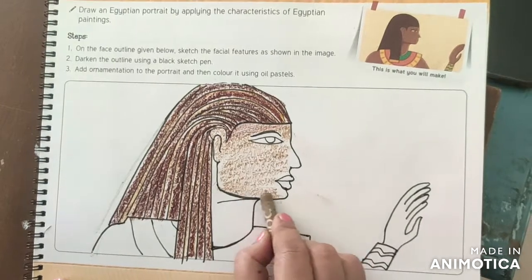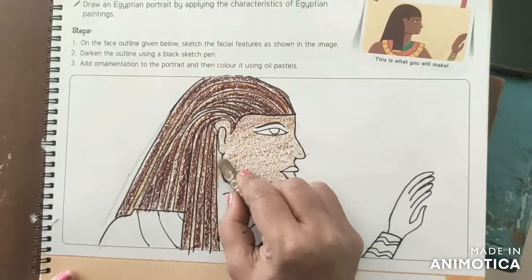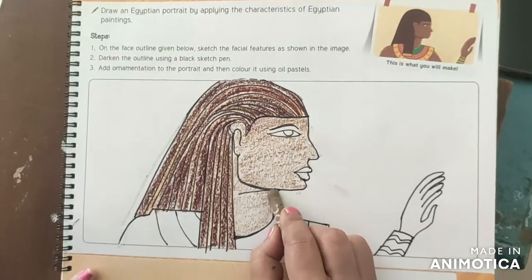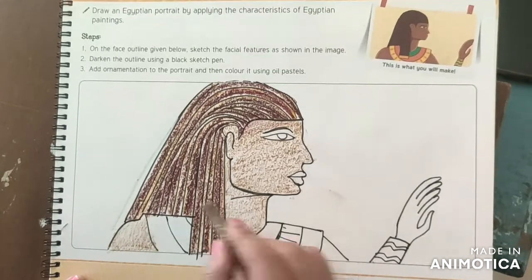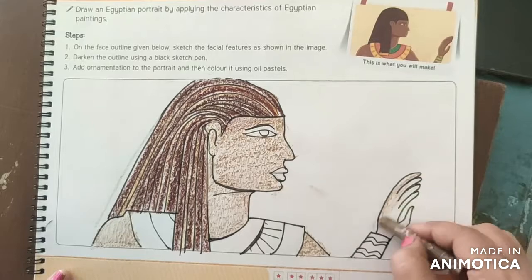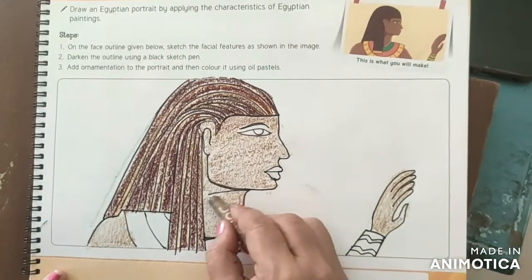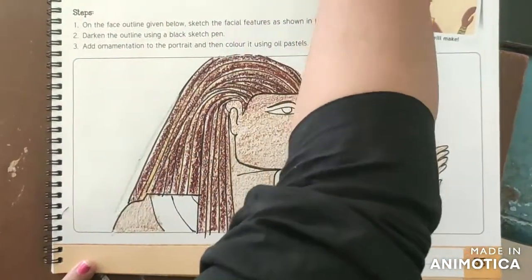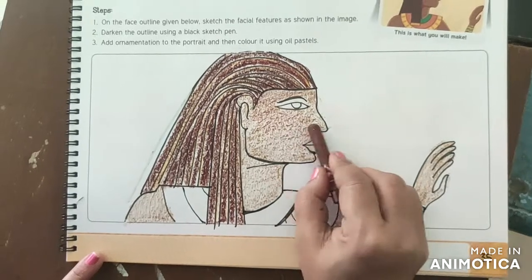We don't get an exact shade in our box. So I am trying to combine the two shades here.